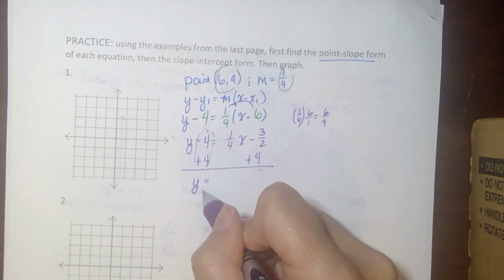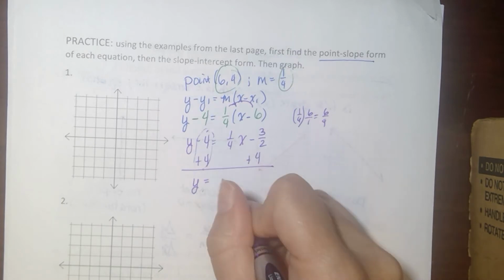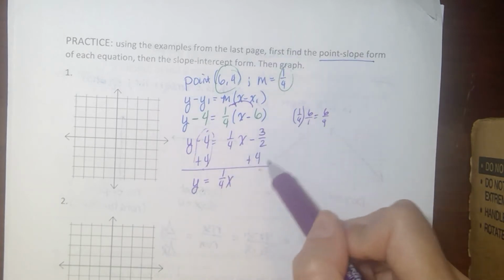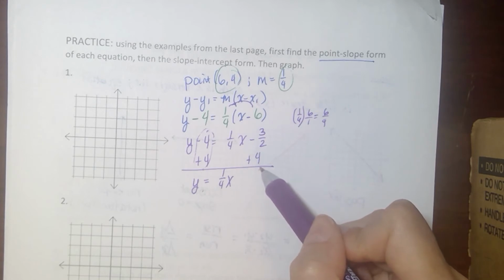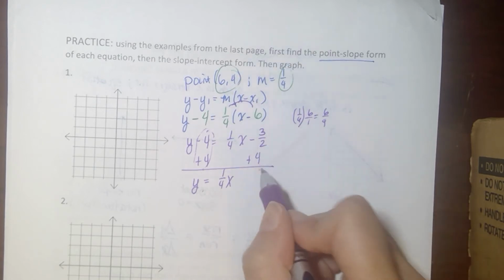I'm getting it solved for y. This is my slope-intercept form, so my x term is 1/4 x. I need to combine these constants. To do that, to add or subtract fractions, I need a common denominator.